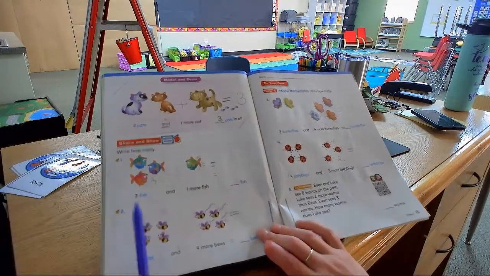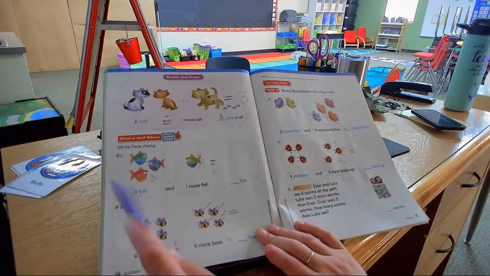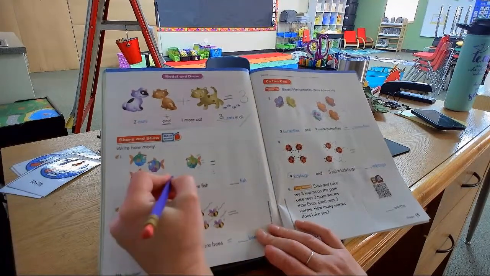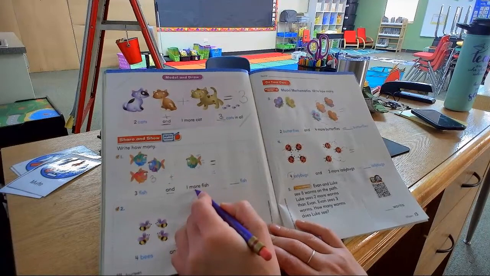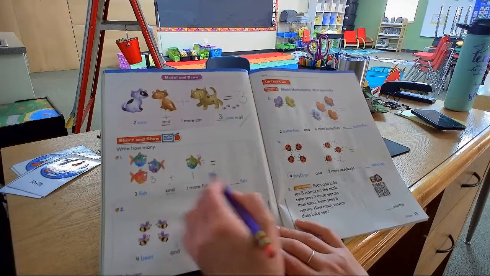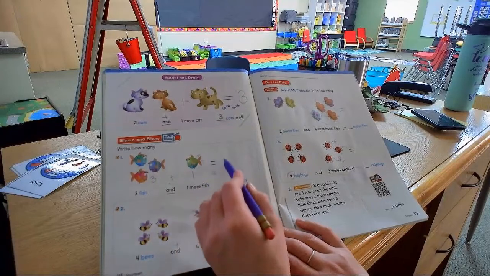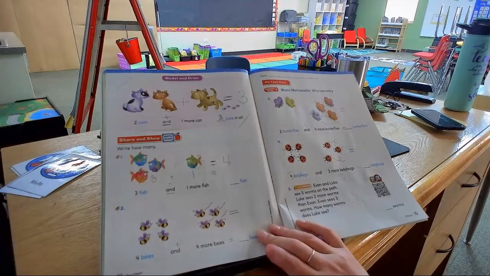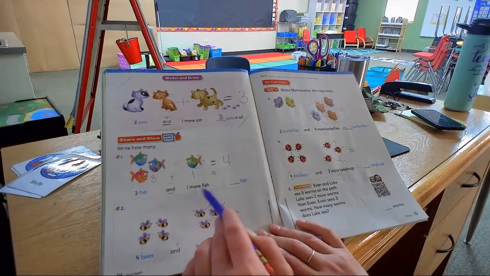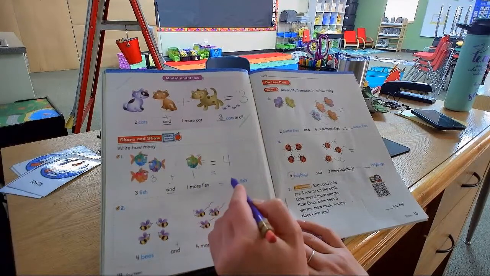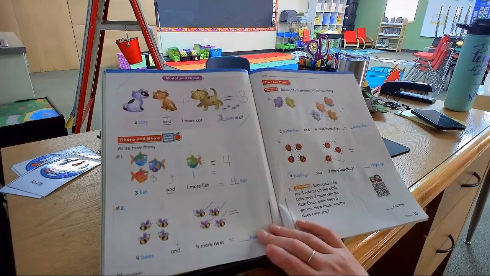Write how many. We have 3 fish and 1 more fish. How many fish altogether? 1, 2, 3, 4. 4 fish. 3 and 1 more fish equal 4 fish.